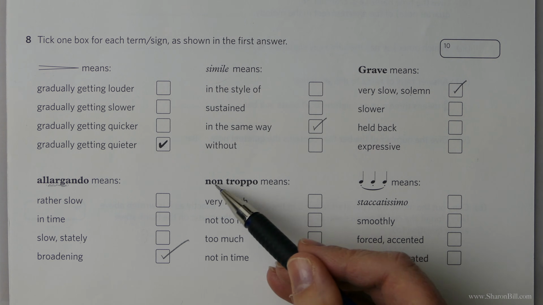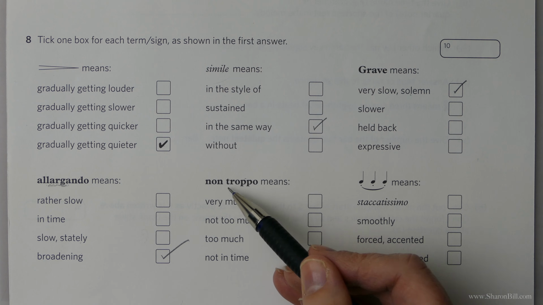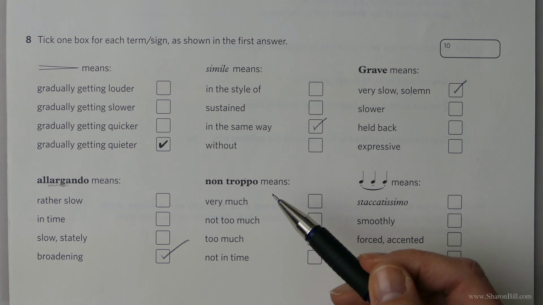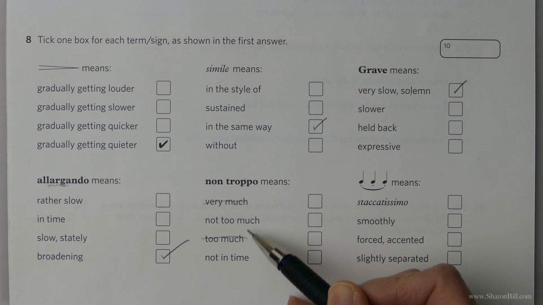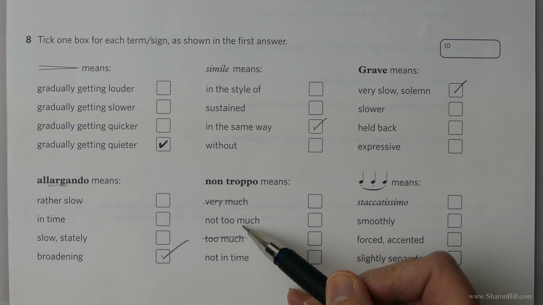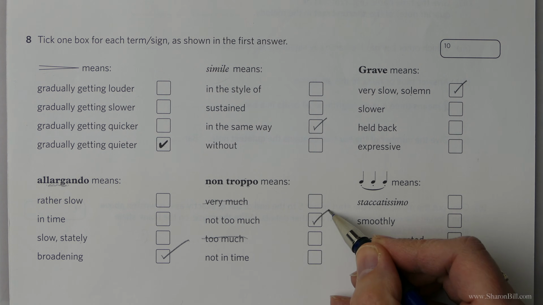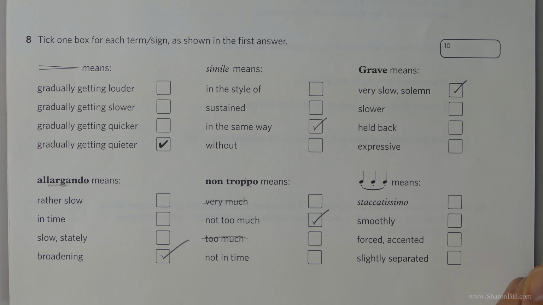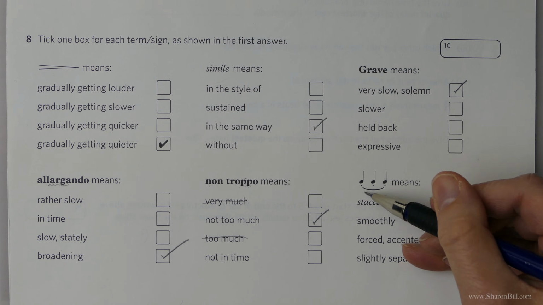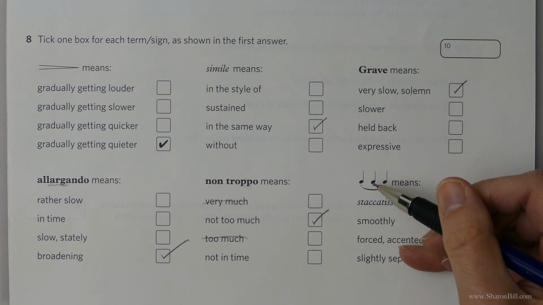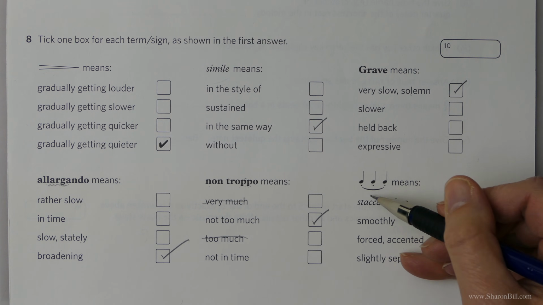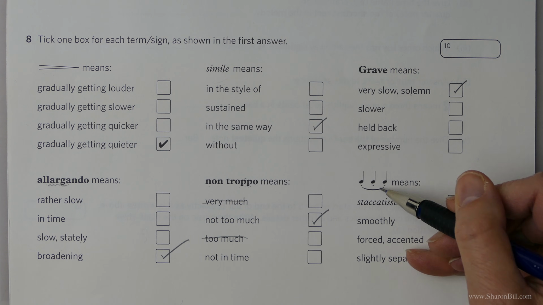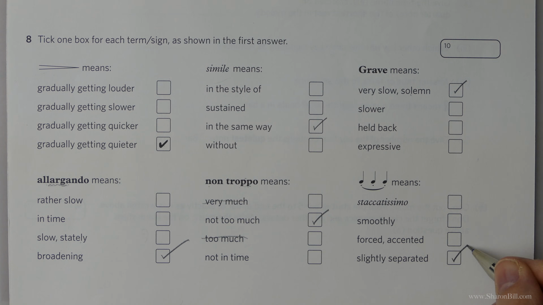Now non troppo, we've got 2 words here, so we need to make sure we get both words. So non is not, so that always gets rid of those straight away. And troppo is too much, so not too much. We need to make sure we address both parts of that. Now this last one, it does look like it's an impossibility because it looks like it's telling us to be staccato and legato, which is impossible. However, combined, that means semi-staccato or slightly separated. And so we've soon dealt with those.